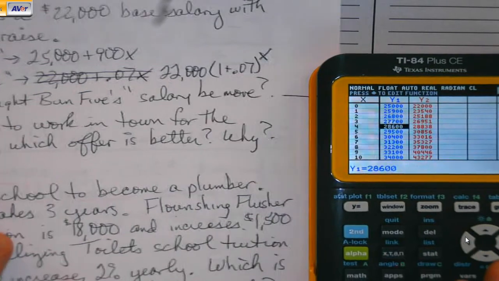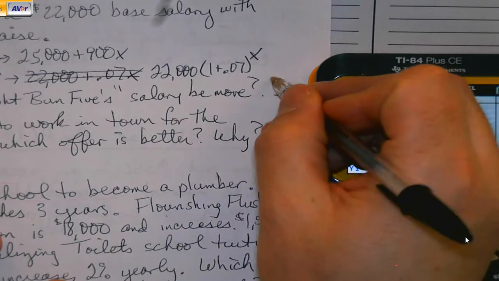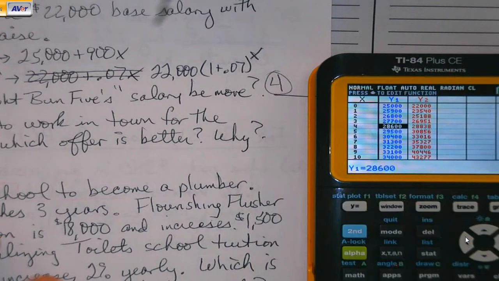So even if we just said, okay, well, it's into year 4, so 4 years. We talked about you could do the range. If you did 3 to 4, that'd be okay. So if I plan to work in town for the next 10 years, which offer is better? I mean, I can see all 10 years in my chart here. Which one of those financial situations would you rather be in?